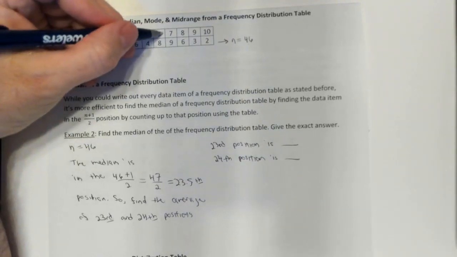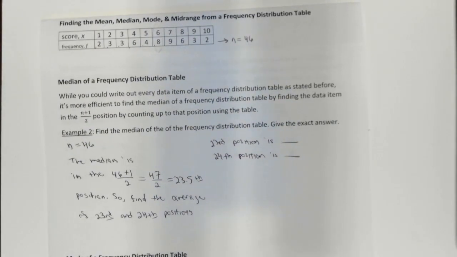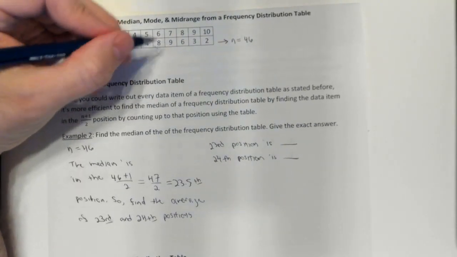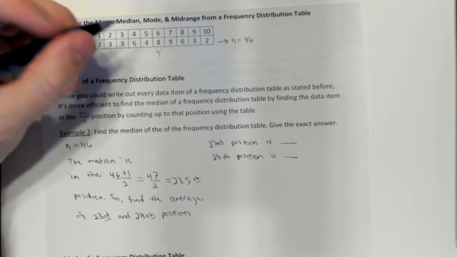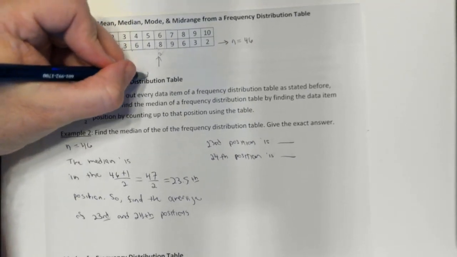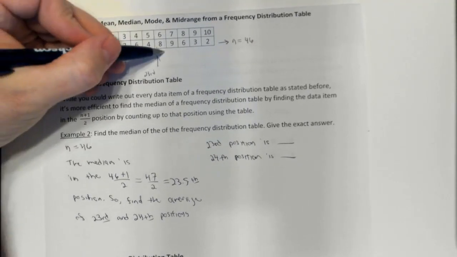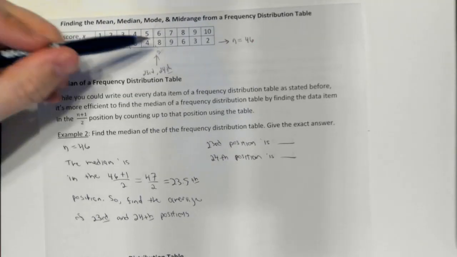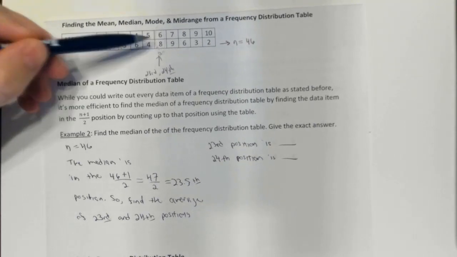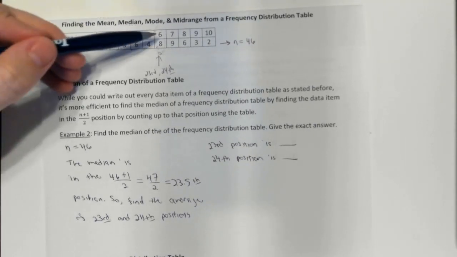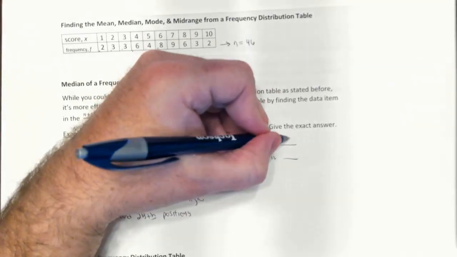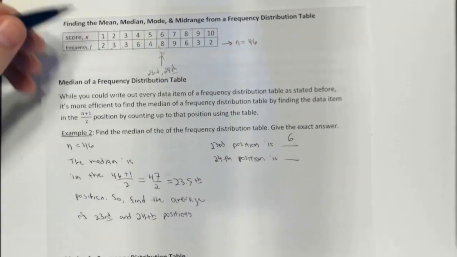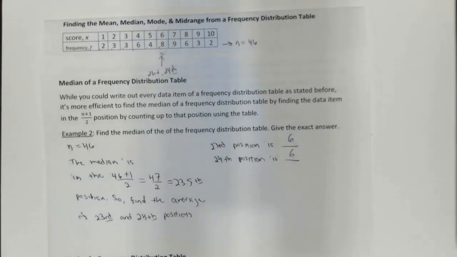All right, so that means that the 23rd and 24th positions occurred here. Oops. The 23rd position occurred in here, and the 24th position occurred in here. So I was on the 8, but the 8 is the frequency. So the number is 6, because that's the score that's in the 23rd position and the 24th position.